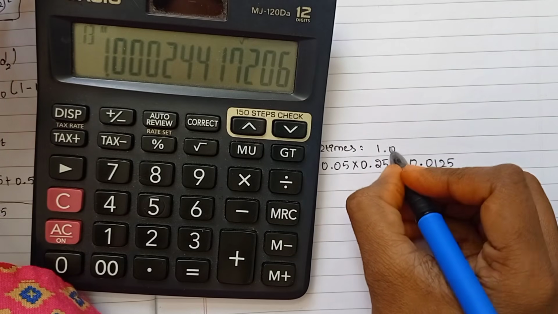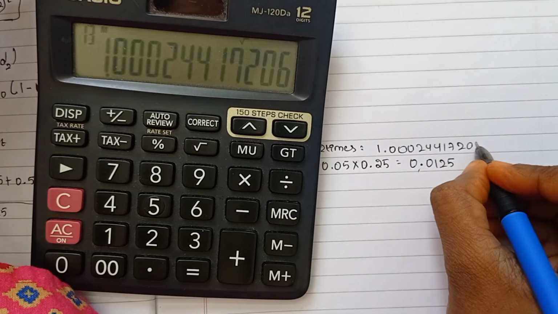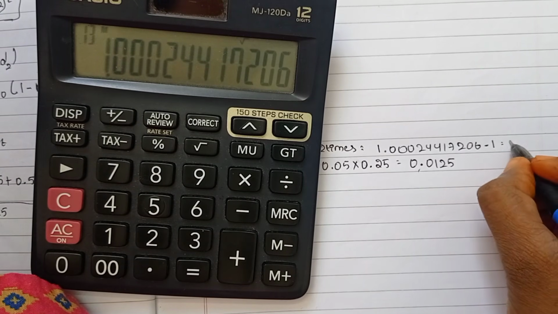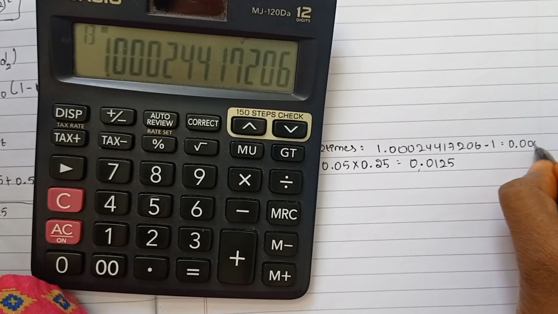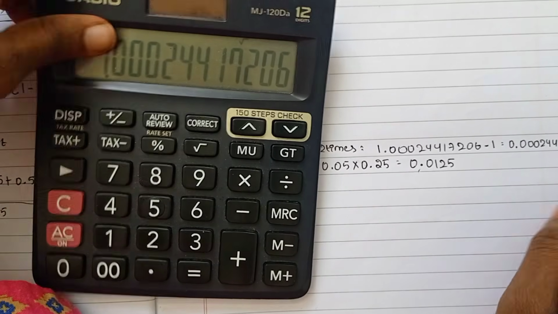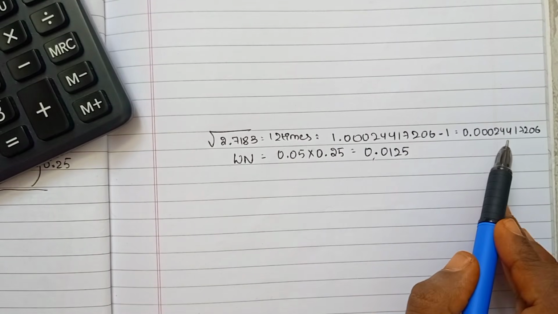That is 1.000244172, and if I deduct that from 1, I will be getting the answer as 0.00024417206. So you have already calculated the value in the first step itself. So again, just for showing, I have done this.